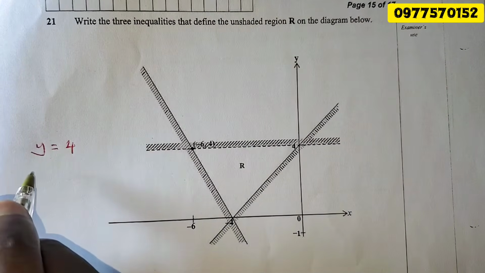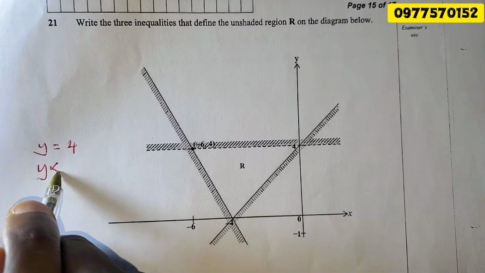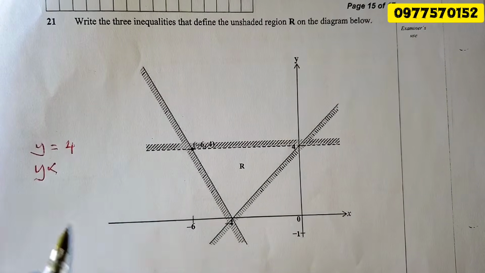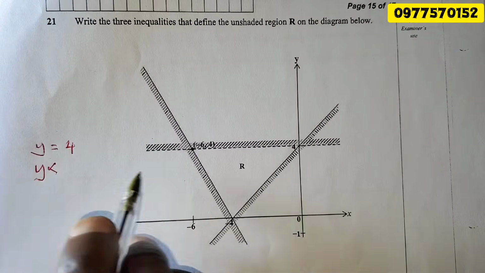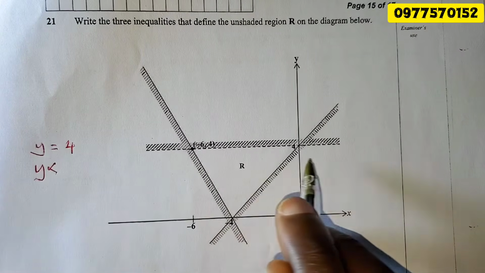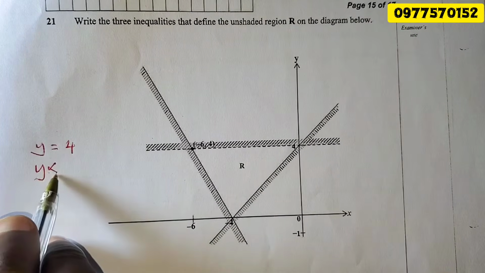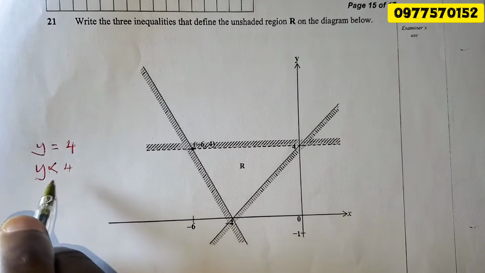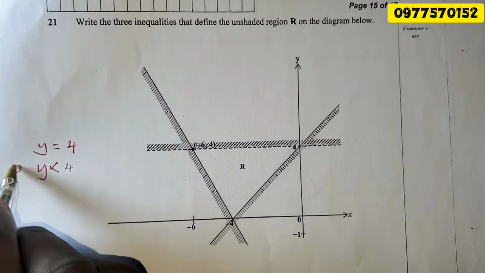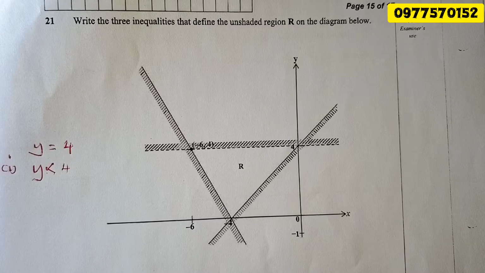So here we're going to say y is less than. Now, are we going to put or equal to, or just see less than? Check. The nature of the line is a broken line or a dashed line. Meaning we're not going to put or equal to, we're just going to put 4. Okay? So this is the first inequality. We've answered the question. Simple, right?